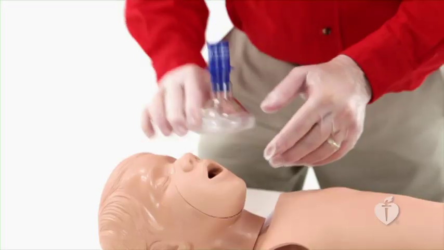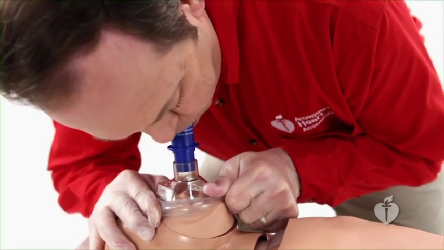With the new compression first sequence, CPR is performed if the child or infant victim is unresponsive and not breathing, or only gasping. Begin CPR with compressions. That's the CAB sequence. After the first set of chest compressions, open the airway and give 2 breaths.